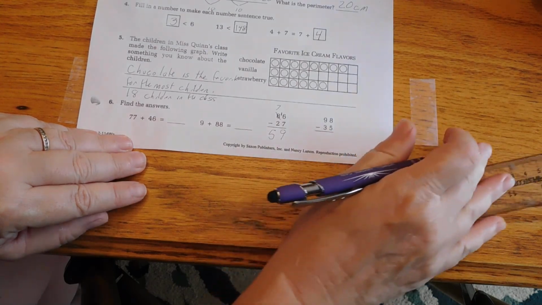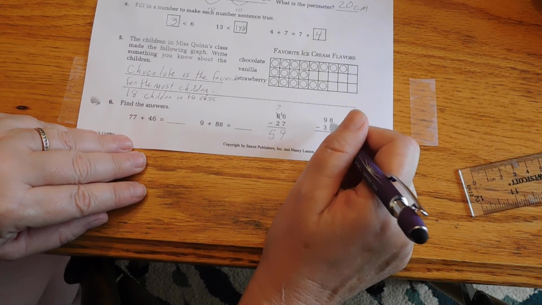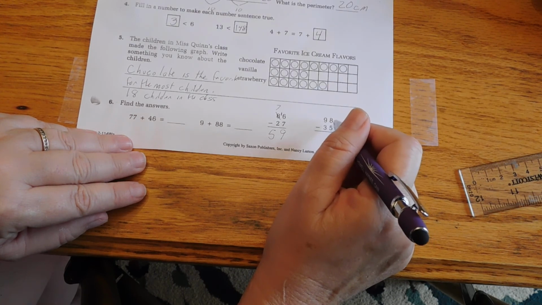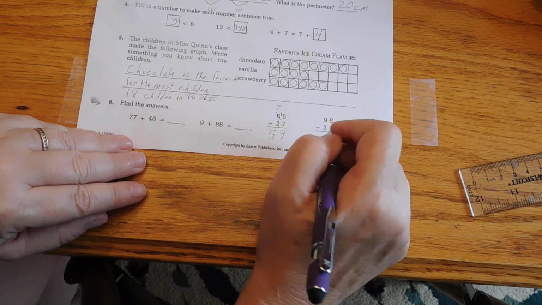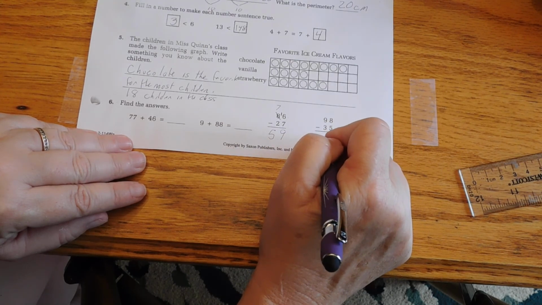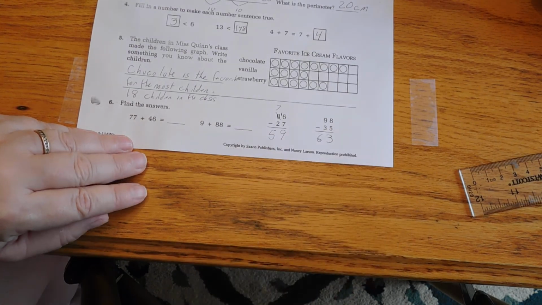Okay? Now we'll do our last subtraction problem and then we'll move on to the next thing. So 98 minus 35, we do the ones first. 8 minus 5, 8 ones minus 5 ones. We can do that, so we don't need to borrow any from the 10s. And then 9 minus 3 is 6. And that's the end of the first lesson.